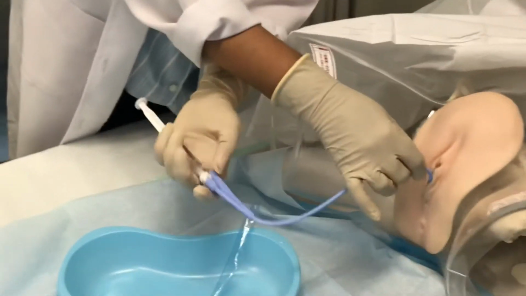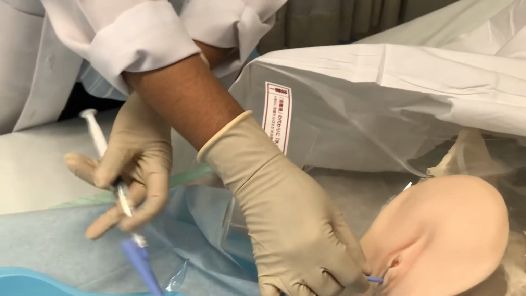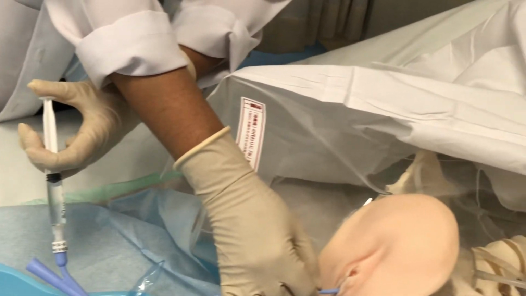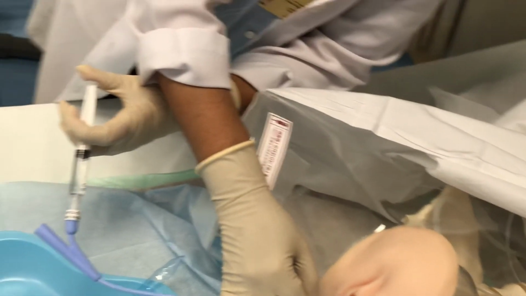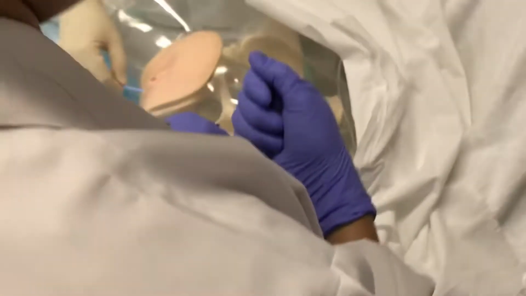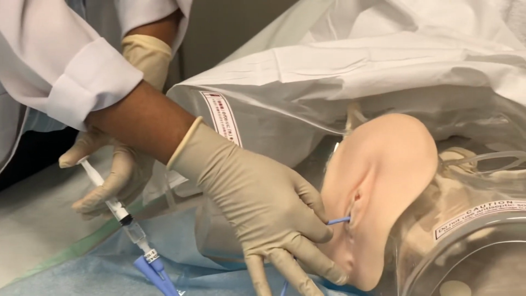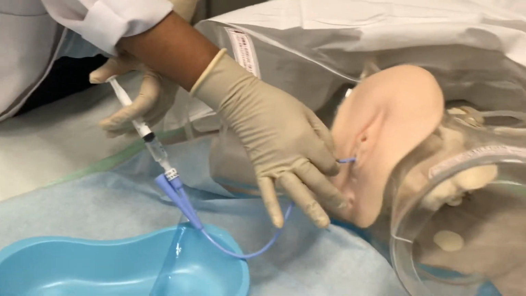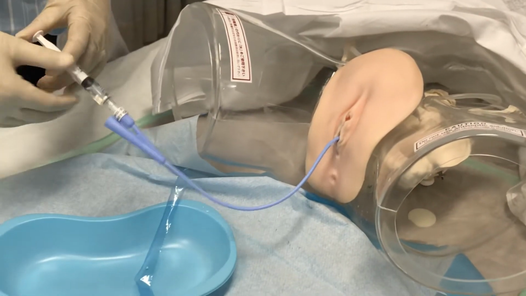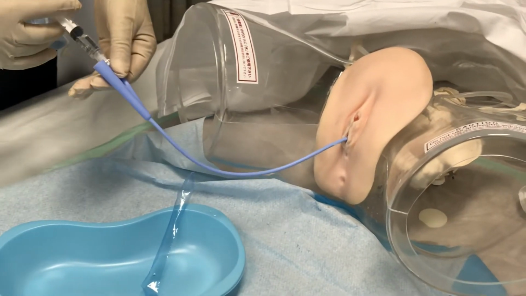Even the balloon they can see. When she is pushing also, we can see the balloon. And the purpose is so that it will not come outside, and when they are removing, they should remember to remove the water and then remove the catheter. Yes, it is inflated now. I can just slightly push it and pull it from this side. It's not coming. You can try. Little more push inside.